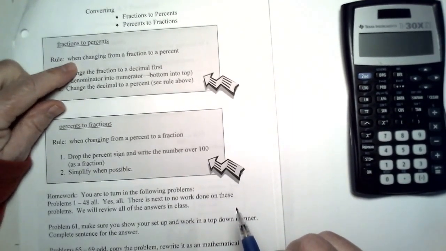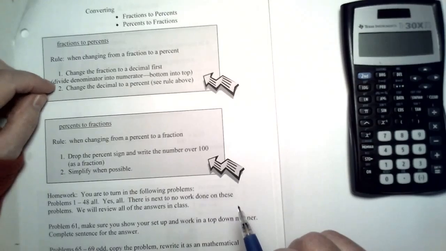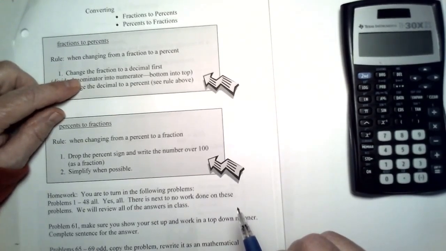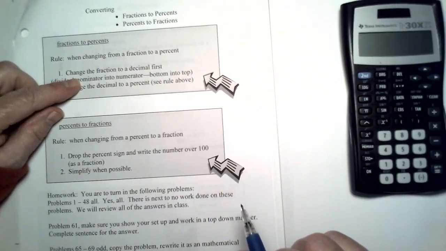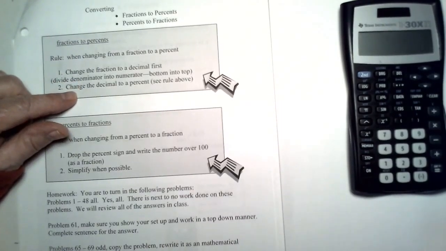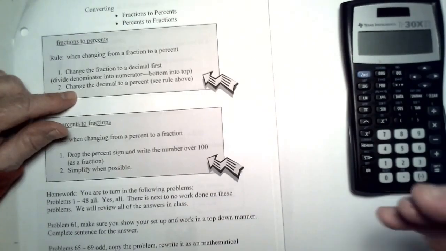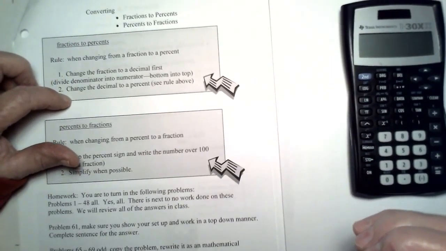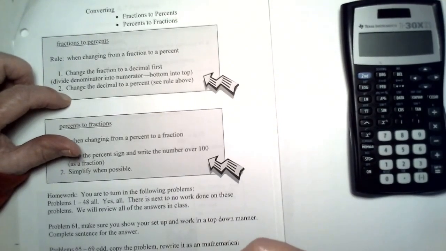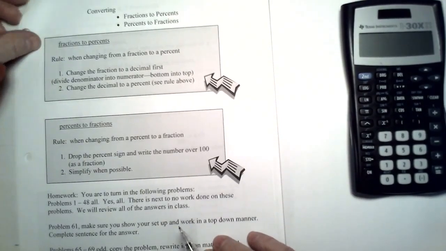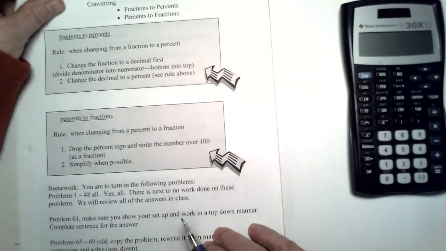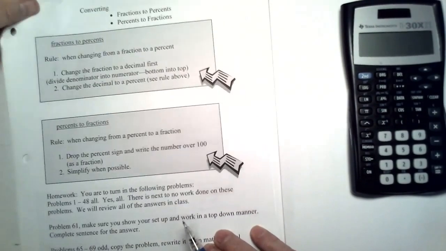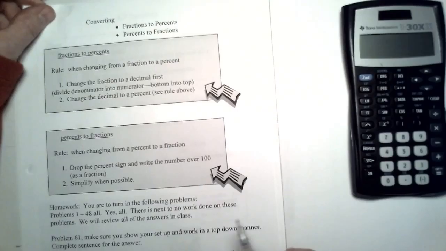When changing from a fraction to a percent, you need to change the fraction to a decimal first by dividing the denominator into the numerator, the bottom into the top, and then go from the decimal to the percent using the rules that we just used. We're going to do some examples. I don't have any in here, but let's go ahead and do some.